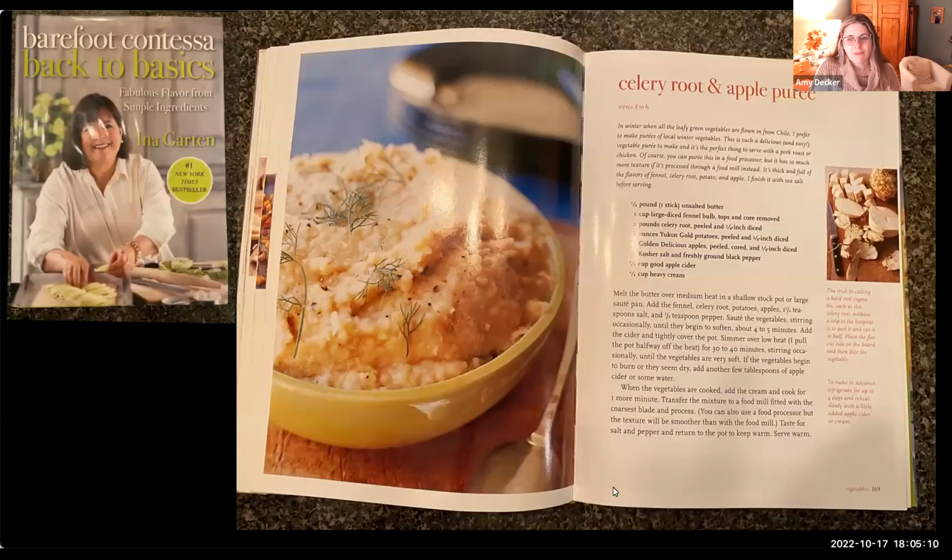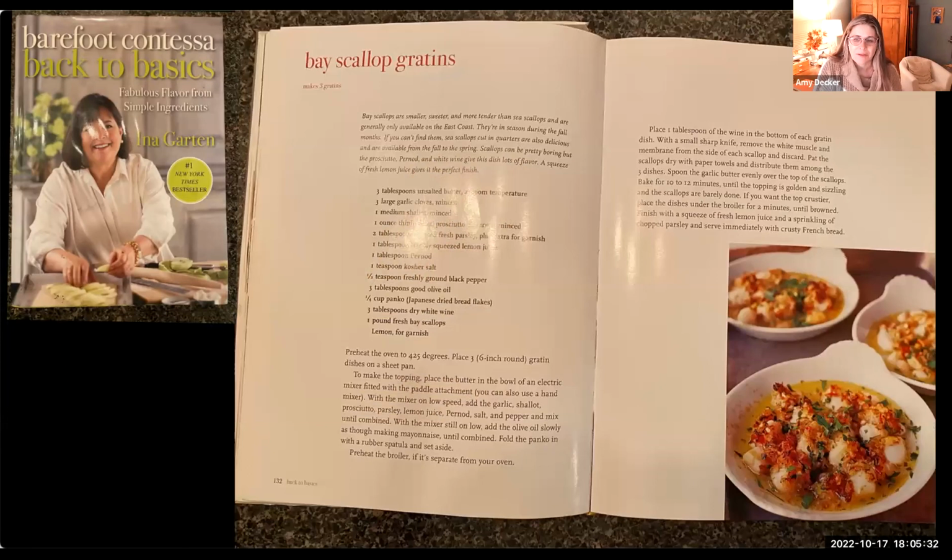Here's another celebrity chef cookbook. You've got the beauty picture of the end product. You have the headline, how many it serves, the introduction, the ingredients, and the steps. You also, on this one, have a caption about some other elements within the recipe that they want you to be aware of. Here's another one: beauty image, headline, how many it makes, introduction, ingredients, steps.